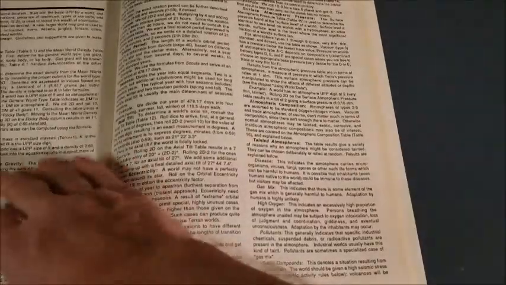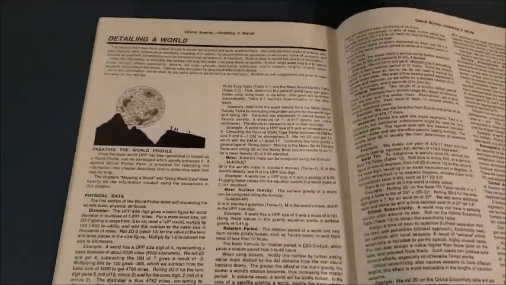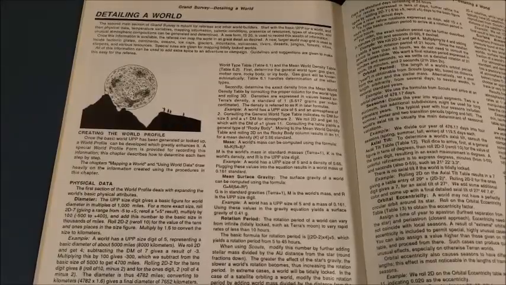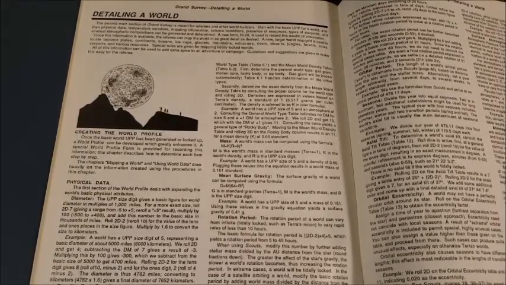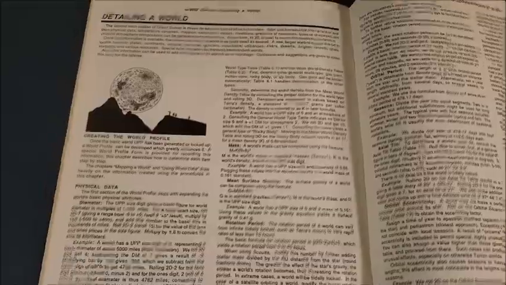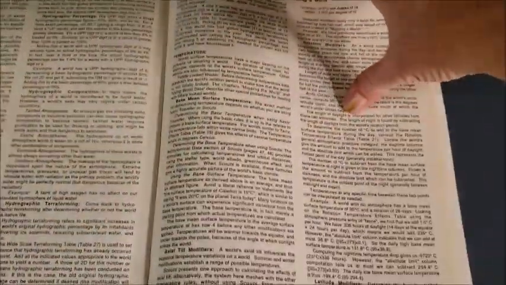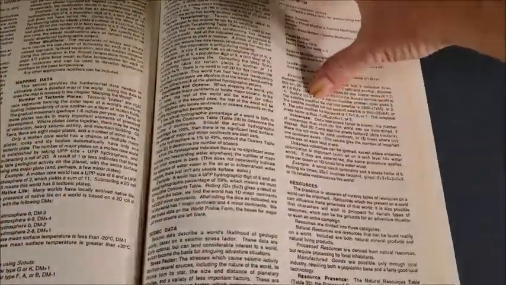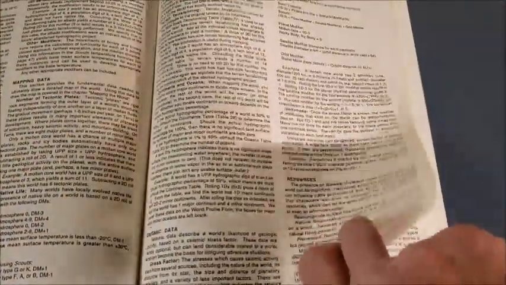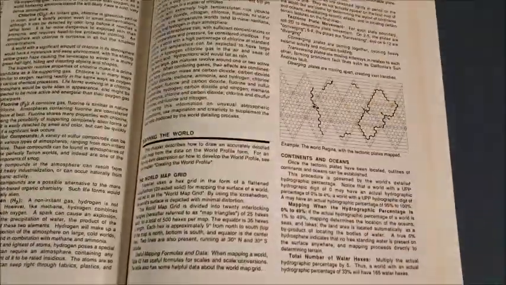And now detailing a world. This is not just for players who are playing a scout. This was very useful as a GM to kind of bring your worlds to life, make them more than just a line of numbers. So, a little bit more. And then we're coming up to, still talking about the world, the temperature. Still working on that. A lot of good reading in this particular book. And what kind of ports would be used. And then detailing the world and then mapping the world.